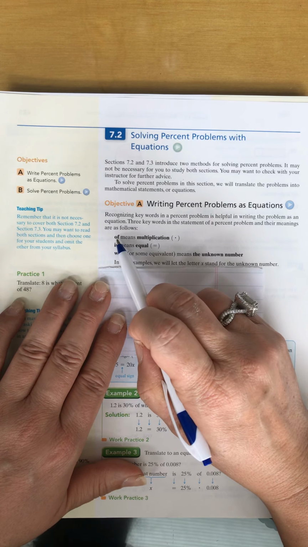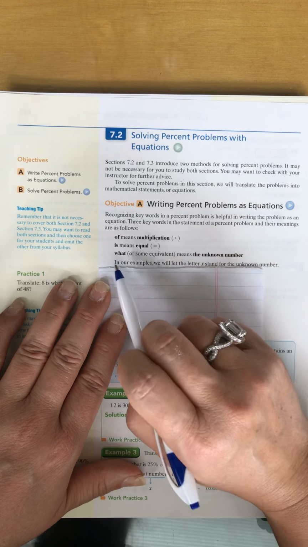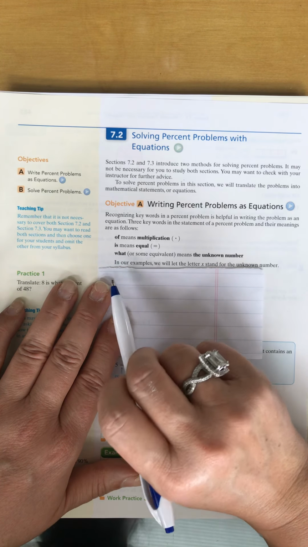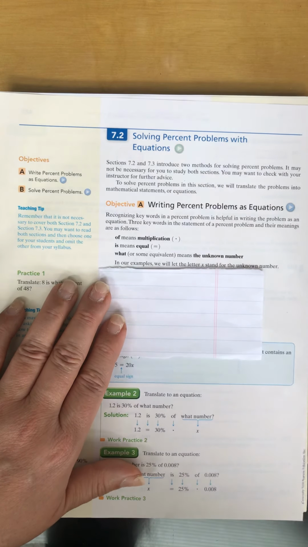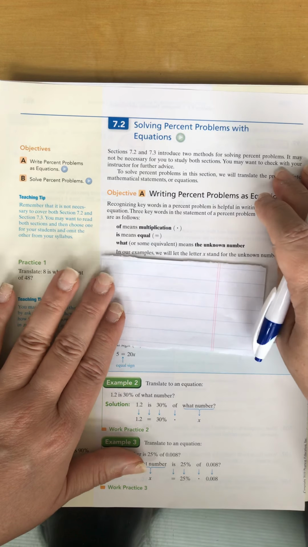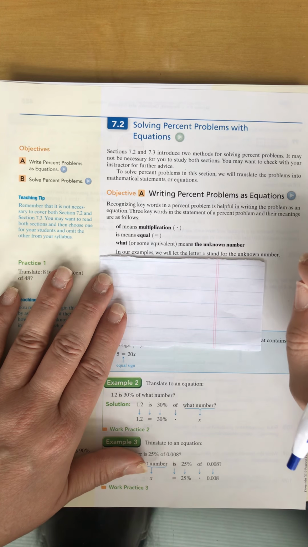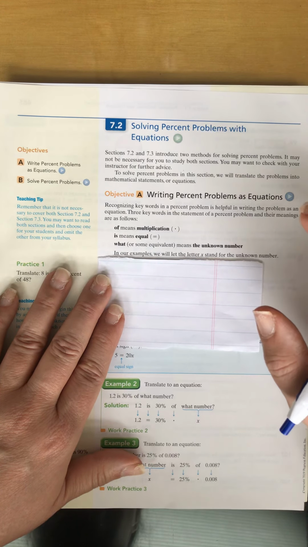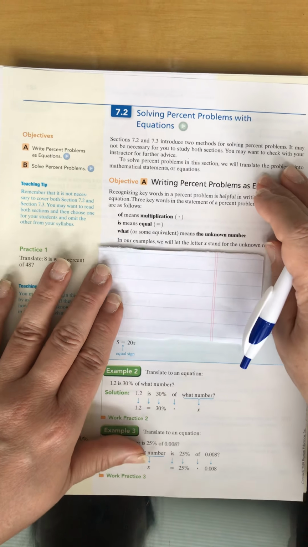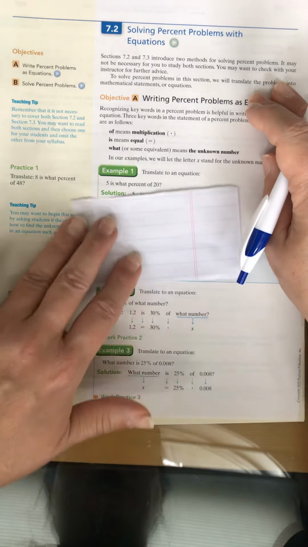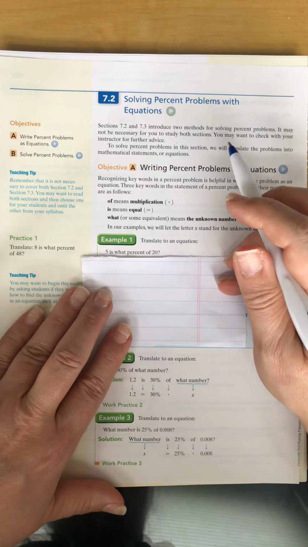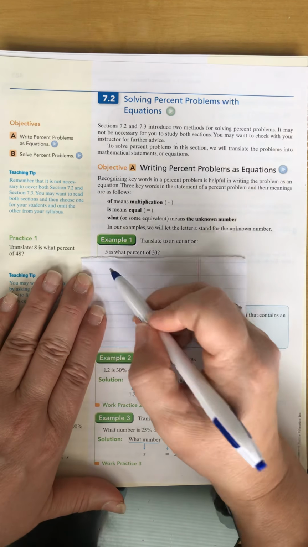So whenever you see the word "of", it means multiply. "Is" is another word for equal. "What" is going to be our unknown, x. And don't forget, if you see something like 25%, you're going to move the decimal 2 places to the left. In the first set of problems, they don't want you to solve. They just want you to translate it into an equation. Do not solve. So here we go.